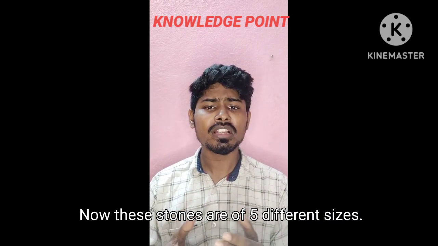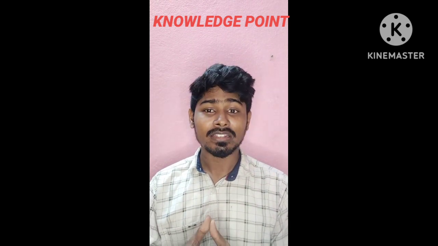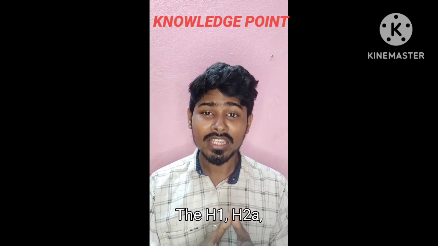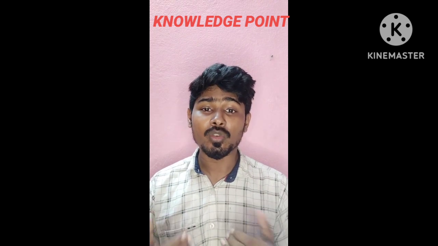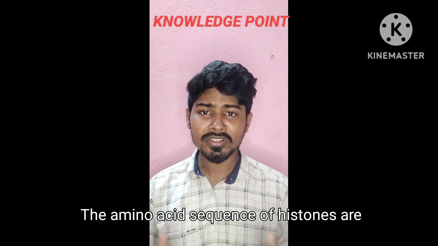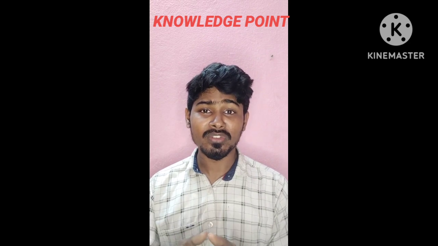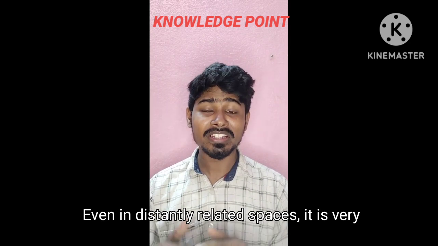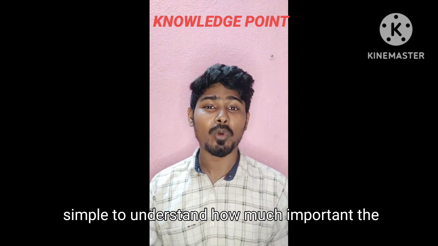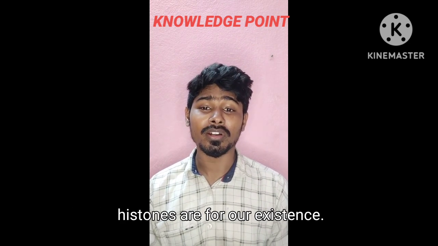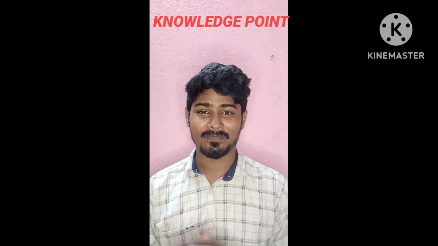Now, the histones are of 5 types: the H1, H2A, H2B, H3 and H4. The amount of DNA and the amount of histone are equal to each other. The amino acid sequence of histones are evolutionarily conserved even in distantly related species. It is very simple to understand how important the histones are for our existence.